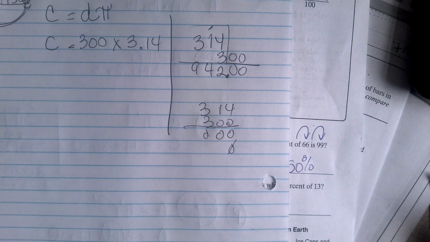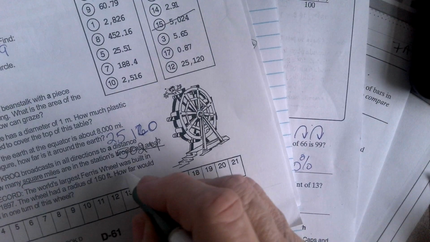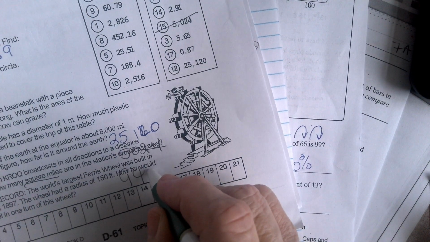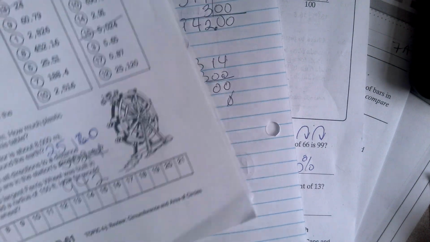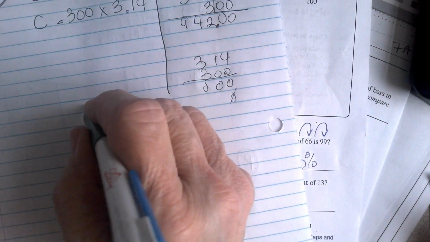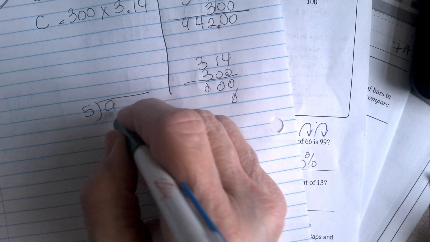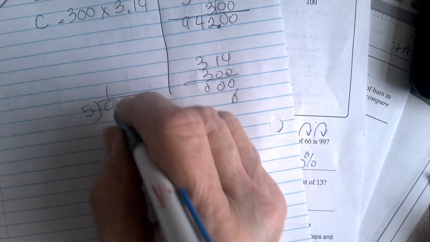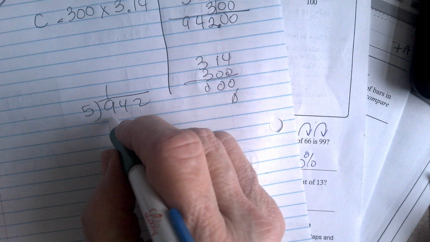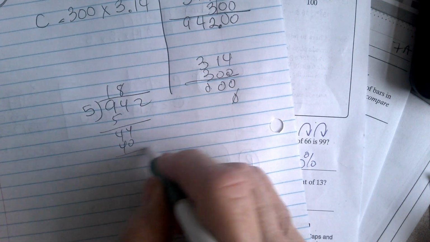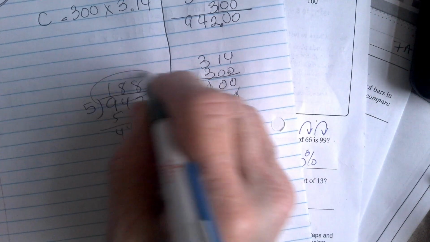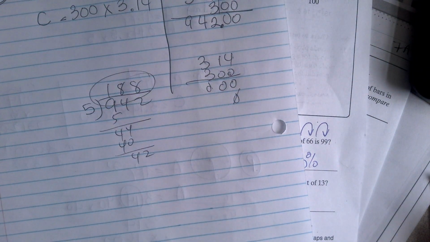Okay, anyway, so we have our answer. Go ahead and put it down. 942 feet. How many people is that? Into 942, that's 1. That would be 5, 4, 4, 8, 40, 42. It's about 188 people stretched out.